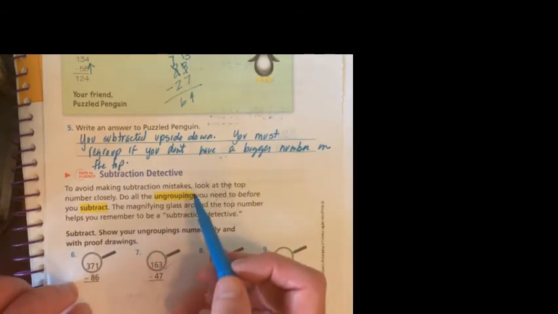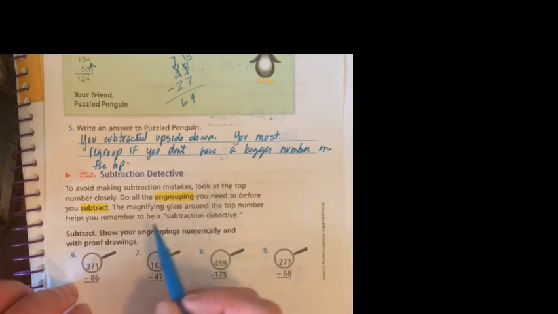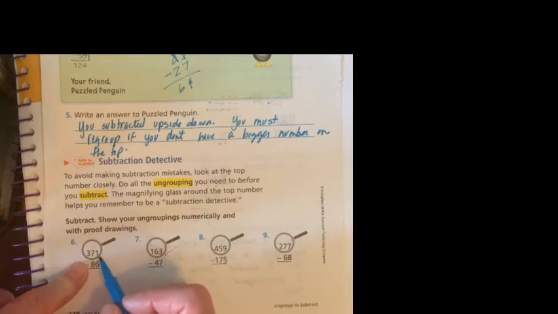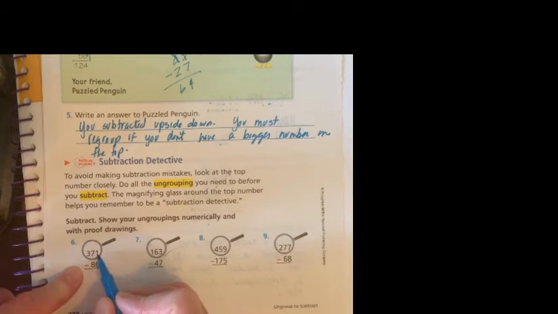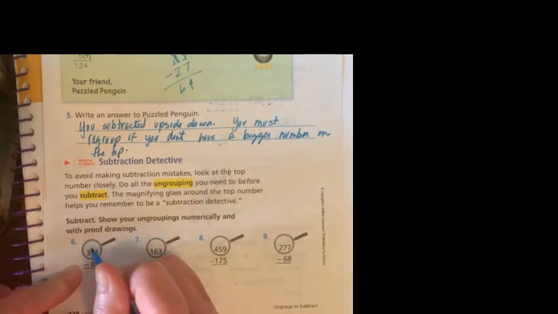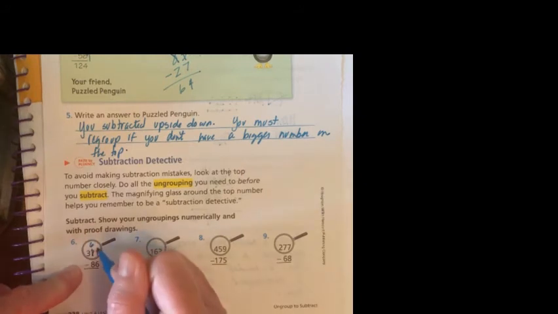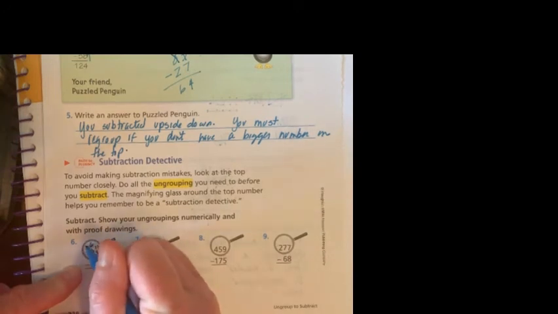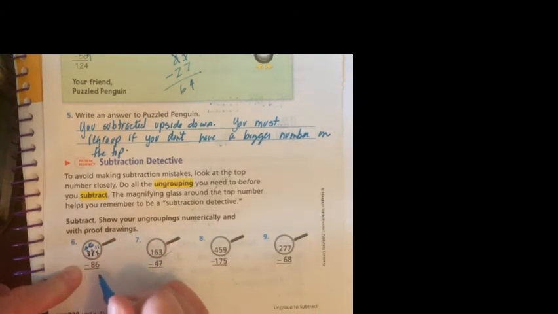To avoid making mistakes, look at the top number, do all the ungrouping before you subtract. So we're going to use a magnifying glass to be like detectives. So I'm looking here, I have 371 minus 86. I'm going to do the ones first. 1 minus 6. If I have 1, I cannot take 6 away from 1. So I need to come over to the tens, take one of those, and change this into 11 ones. Then if I do 6 minus 8, if I have 6 tens, I cannot take 8 tens away, so I need to come and make another ungrouping. This becomes 2, and that's 16. Then I can do the subtraction.